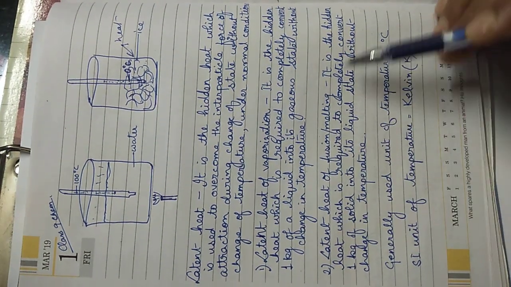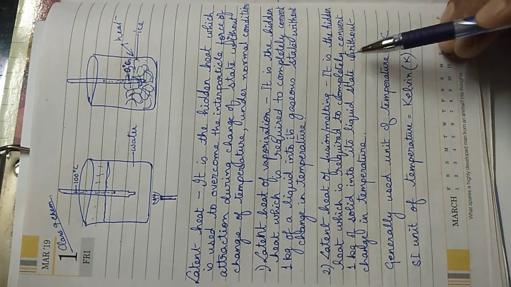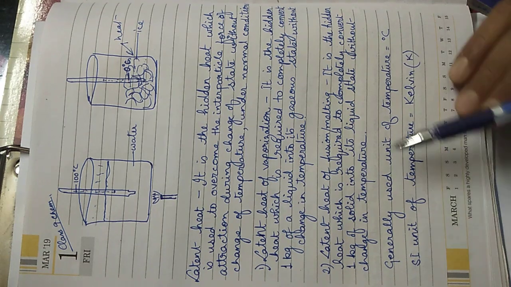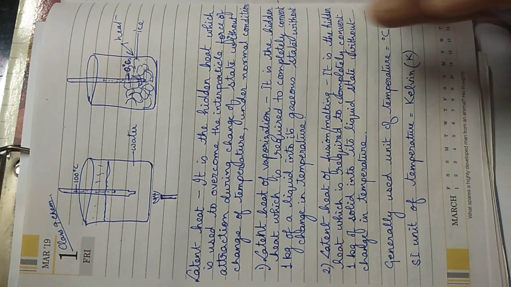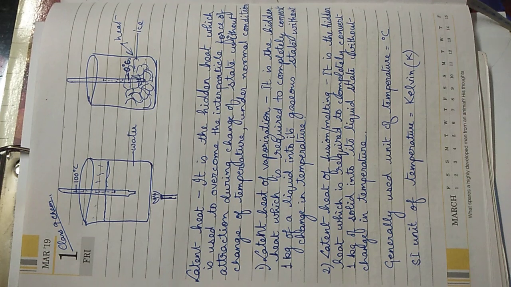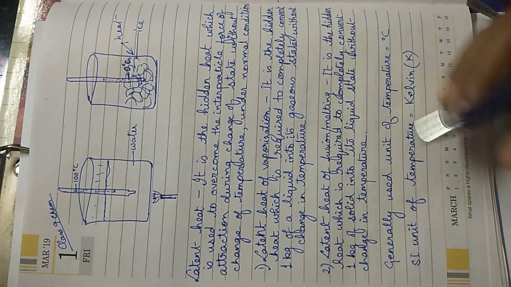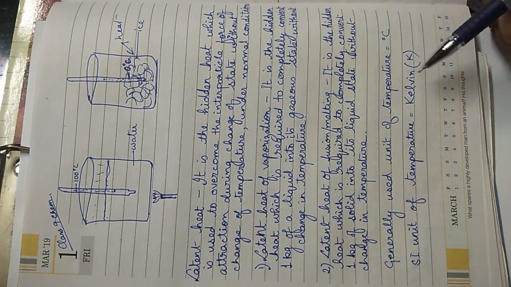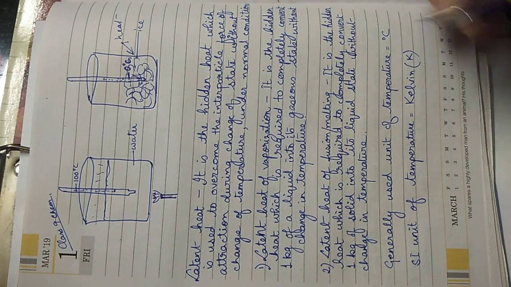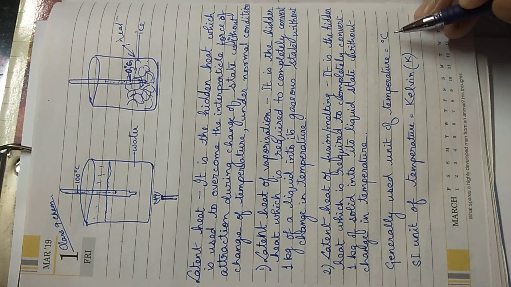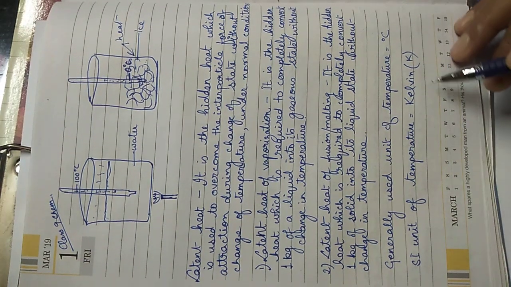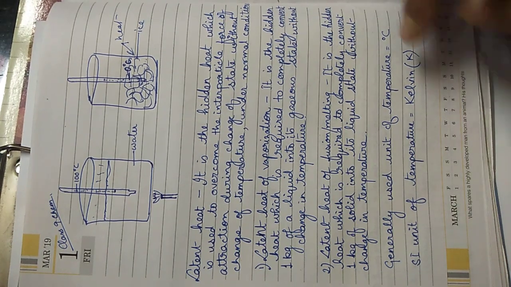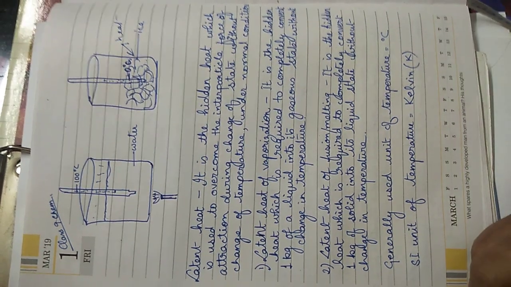Latent heat of fusion or melting is the hidden heat which is required to completely convert 1 kg of solid into its liquid state without change in temperature. So in both cases, the temperature is not going to change. That's why it is called hidden heat, because it is not expressed in the change of temperature. Generally, in our day-to-day use, the unit we use for temperature is degree Celsius, and the SI unit of temperature is Kelvin. So what is the relation between degree Celsius and Kelvin that we are going to see here?